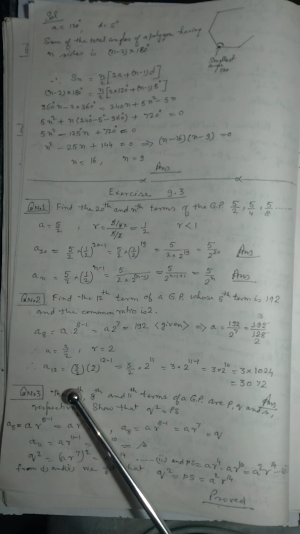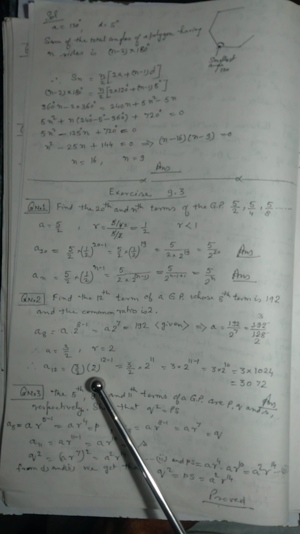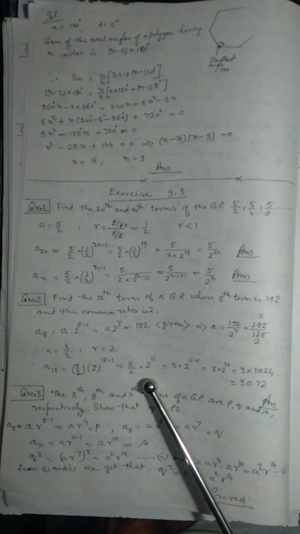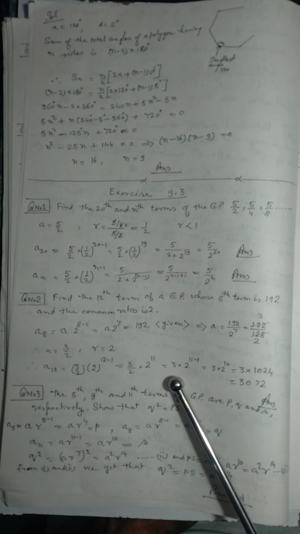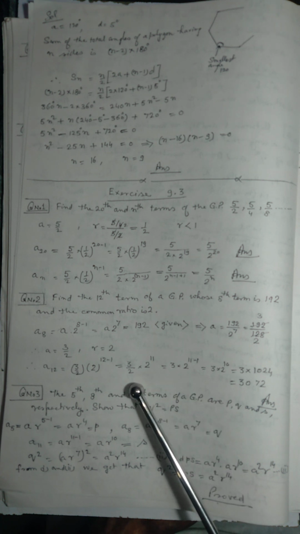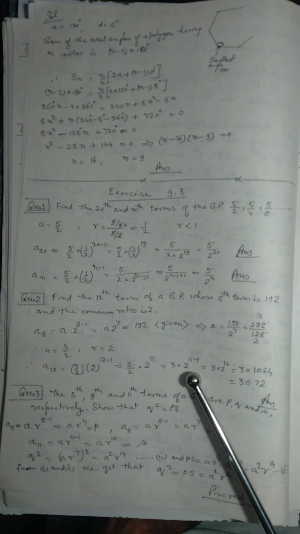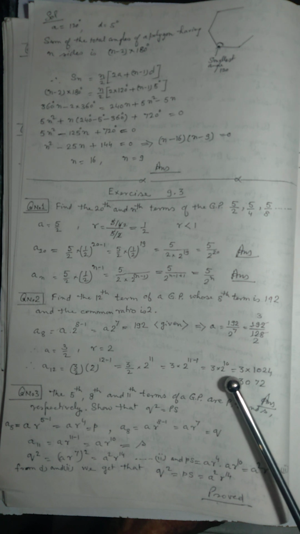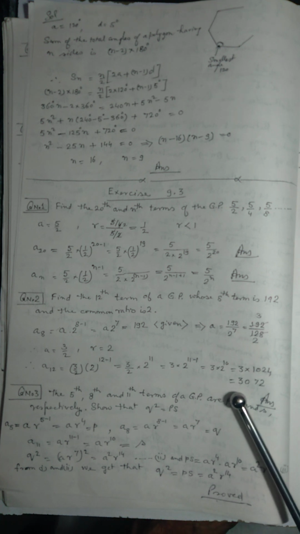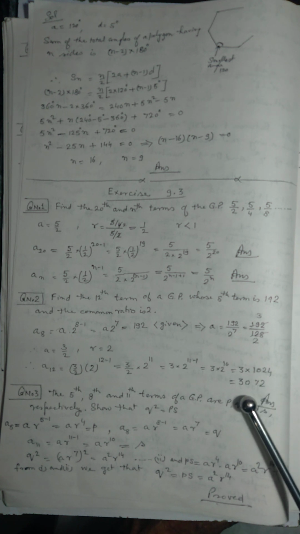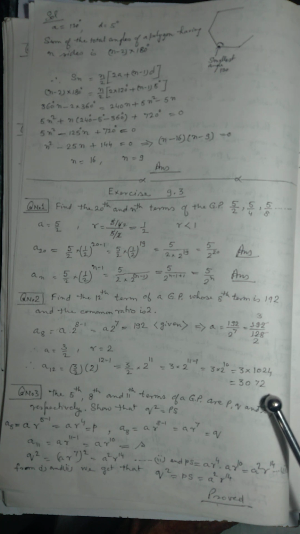We have to find the 12th term. So A12 will be equal to A into common ratio raised to power 12 minus 1. So A is 3 by 2 into 2 raised to power 11. Here 3 into 2 raised to power, this one is in the denominator, if we take it up it will become minus, so 2 raised to power 11 minus 1, that will become 10. So 3 into 2 raised to power 10. After solving 2 raised to power 10, we will get 1024. When we multiply it by 3, you will get 3072, and it will be the answer of question number 2.